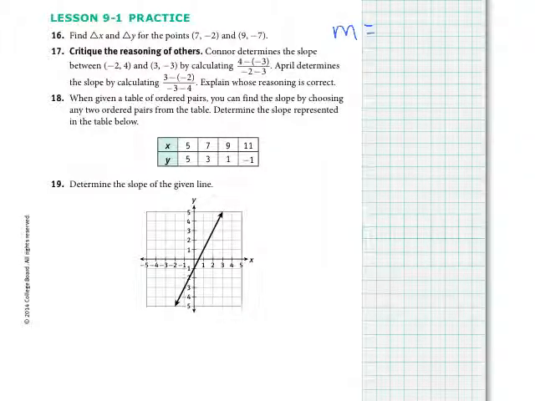Here is my helpful hint when you're finding slope, because sometimes we struggle with negatives, and that's okay. I just want to proactively take care of it. If you struggle with negatives, start by writing down your fraction bar and two minus signs. That way you never forget them. Then just plug your numbers in where they go.